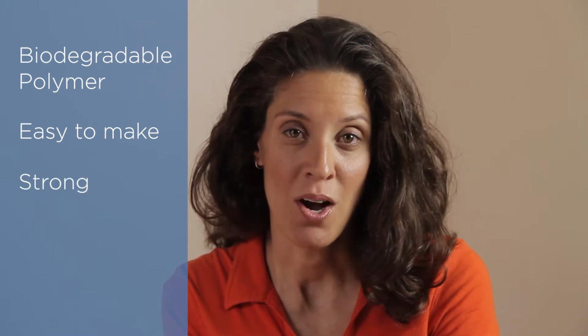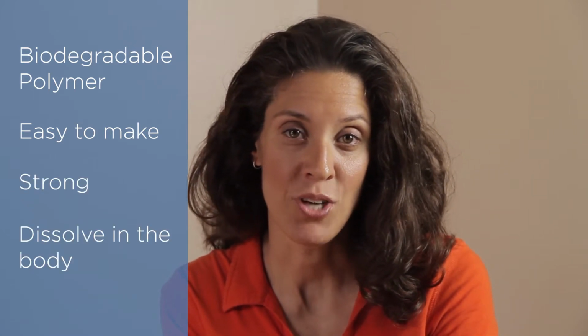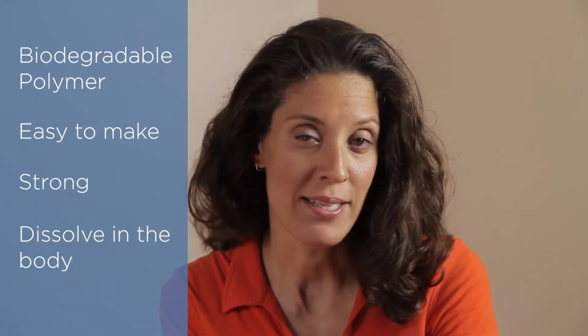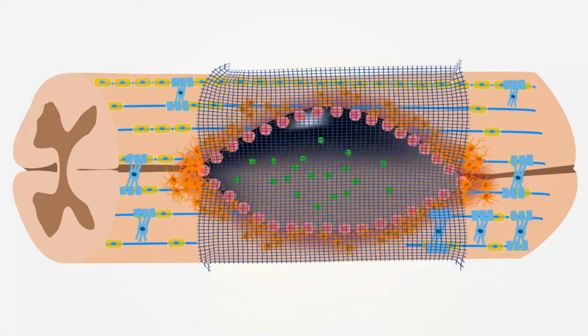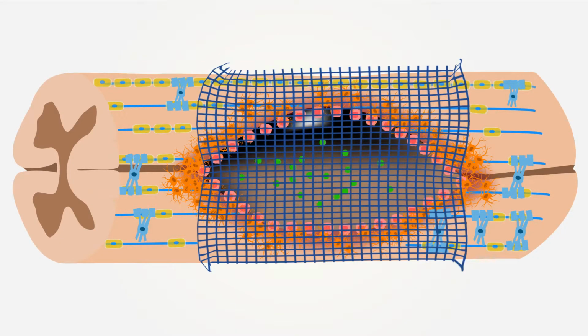Scaffolds are engineered mesh tubes or trellis-shaped structures. They can be made from several different types of materials, but are often made of a biodegradable polymer because they are easy to make, strong, and can dissolve in the body once their job is complete, in much the same way as stitches. The scaffolds are injected with growth-promoting cells and growth factors, often replacing those lost or damaged at the time of injury. The scaffolds are placed across the site of injury to act as a bridge that promotes nerve regeneration.